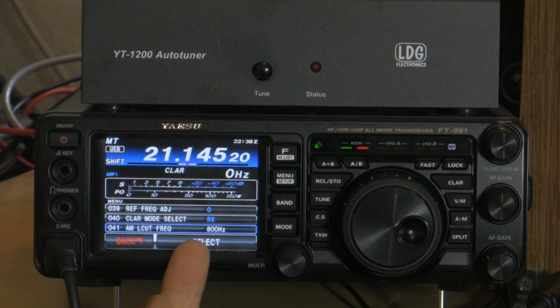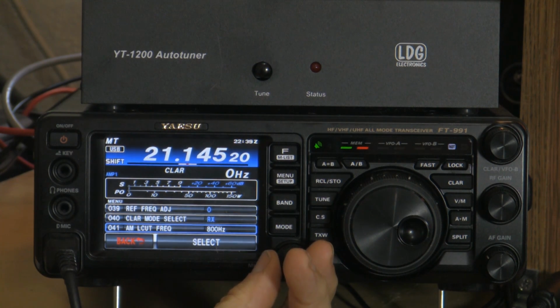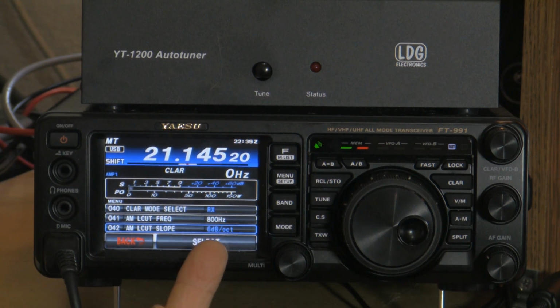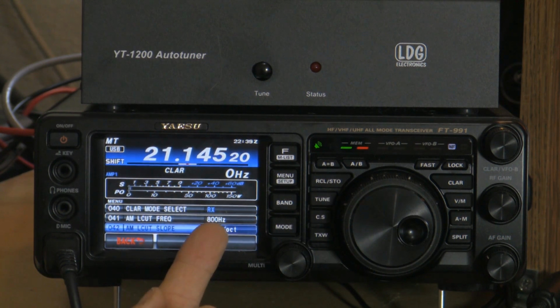AM low frequency cut. On AM, you do have the option of setting a frequency. In this case, I've set it to 800 hertz. And then going to the next item here and setting it to 6 dB per octave, which is a typical one for just rolling things off relatively gradually. Or you can actually go to, I believe it's 18 dB per octave, which means that at 400 you'd be down 18 dB.